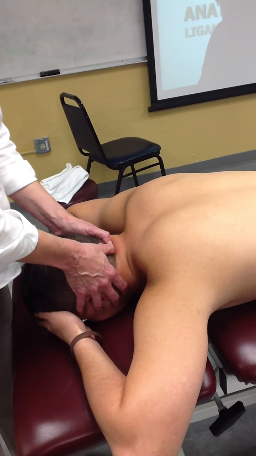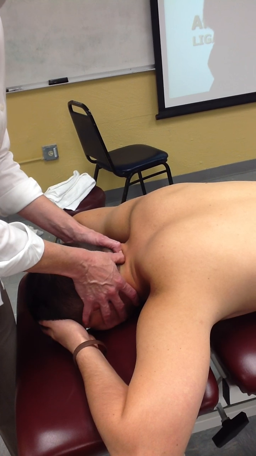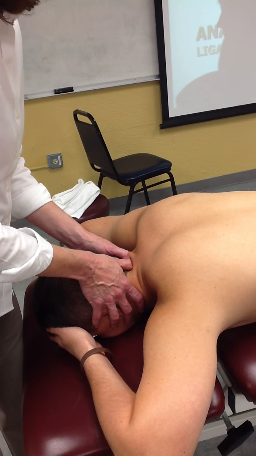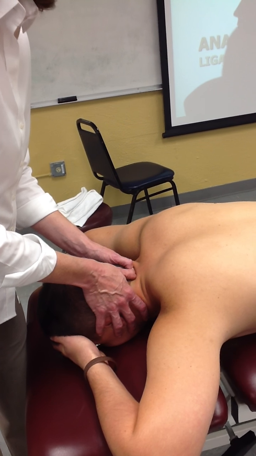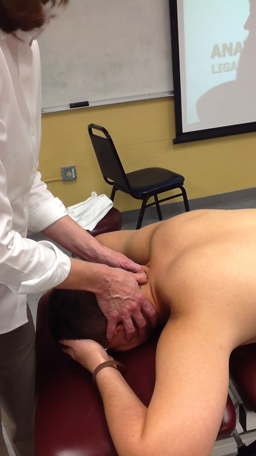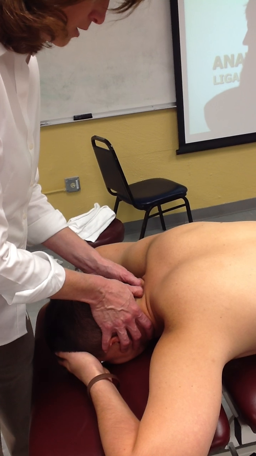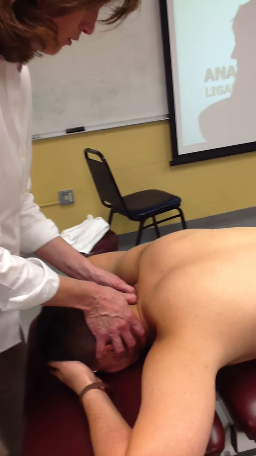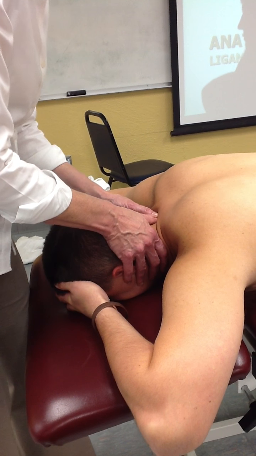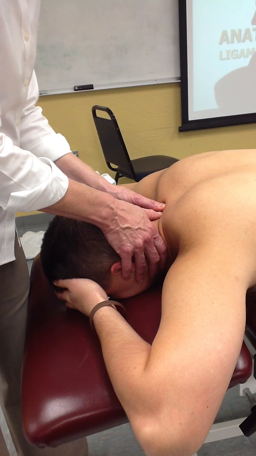Now we're going to find C2 again, all right? And then we're going to feel for small little spinous processes. It's irregular. It won't be like all in a row. There might be some over here and some over here because there's a big variation of normal in those bifid spinous processes. So we're going to feel for C3, and we're going to feel for C4, and we're going to feel C5. And then we can come up out of the groove, and we feel C6, and the big bump that we feel is C7.